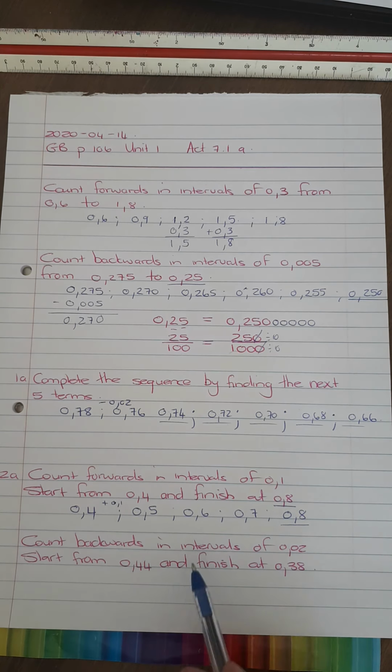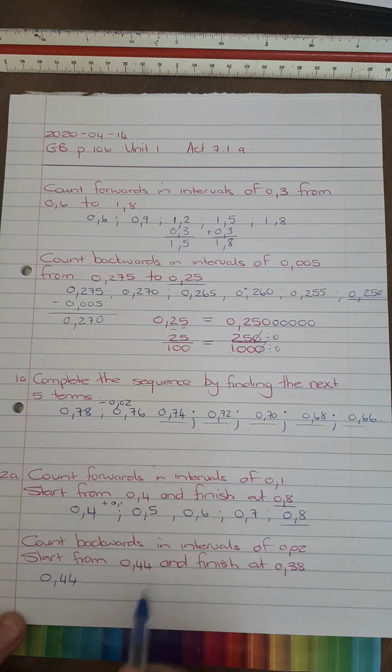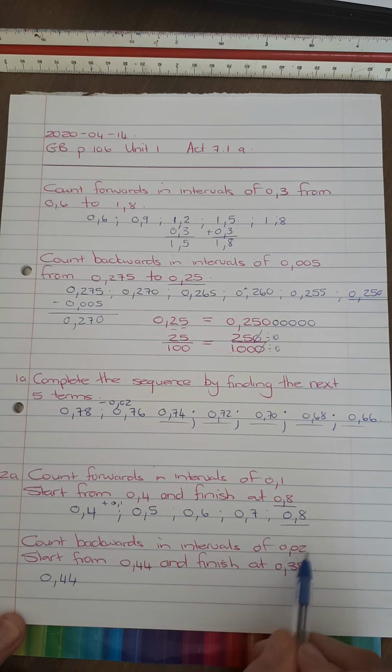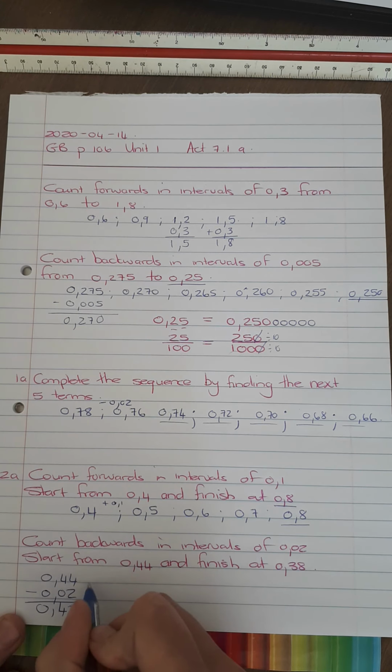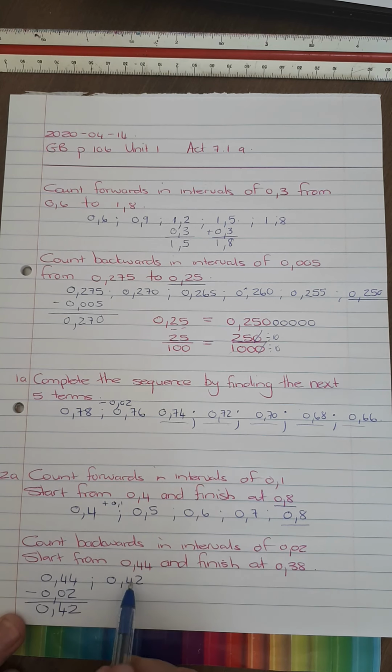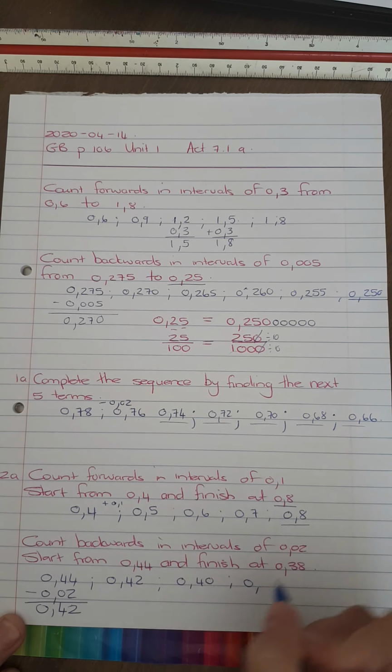Counting backwards, that's subtracting in intervals of 0,02. So I start with 0,44, as they said, and I'm going to finish at 0,38. 0,44 minus 0,02. Let me look at this. 0,02. If I subtract this, I get that, and that, so my next term would be 0,42. 44, 42, so the next one will be 40. Then 0,38, and that's where I have to end.